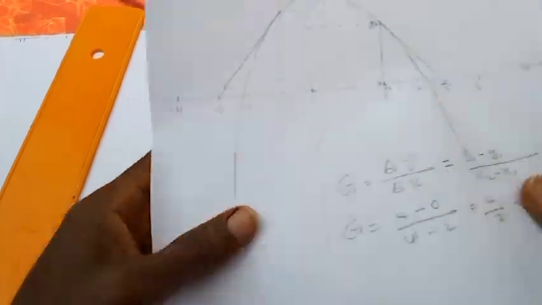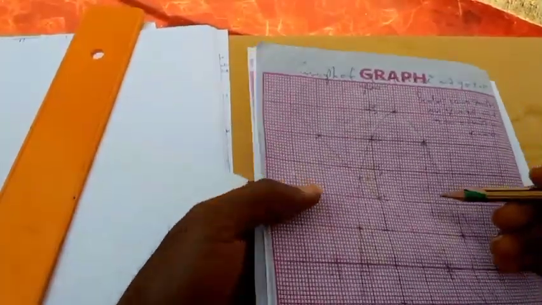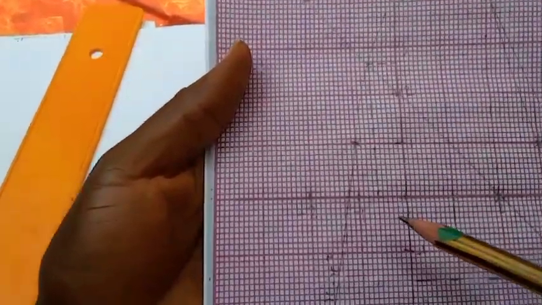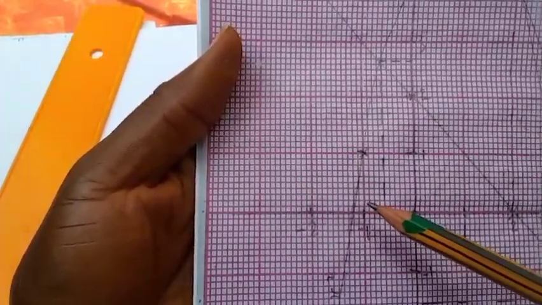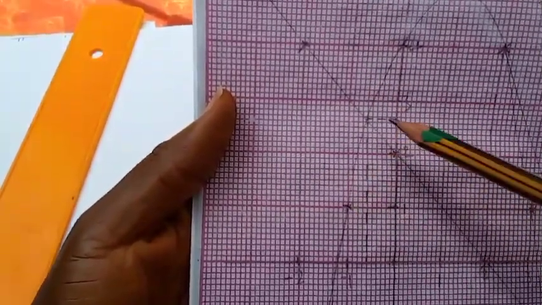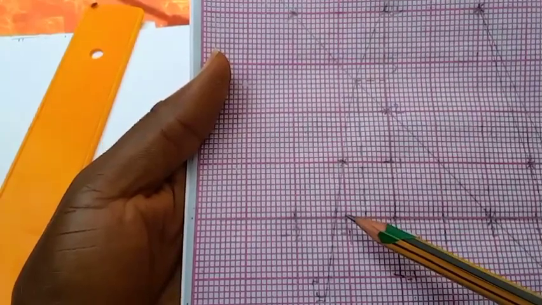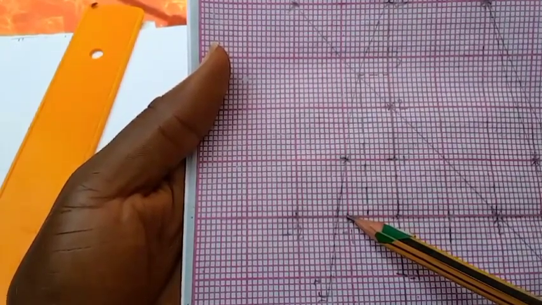So one can also use that and come over here, assuming you are now asked to determine the gradient of this curve at x being, let's assume, minus 1.